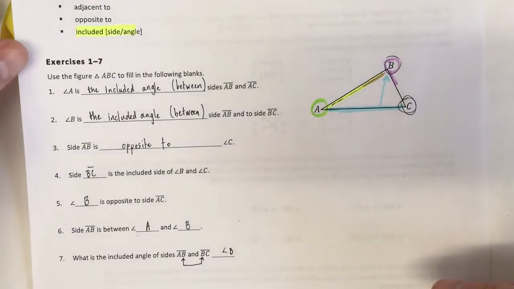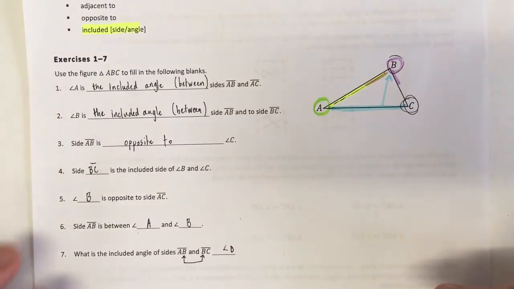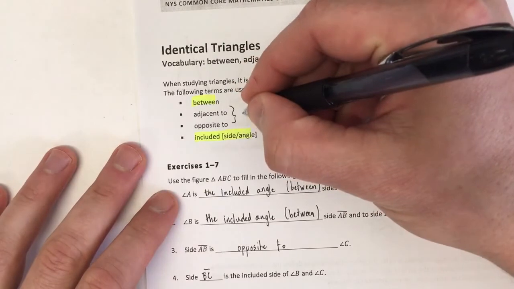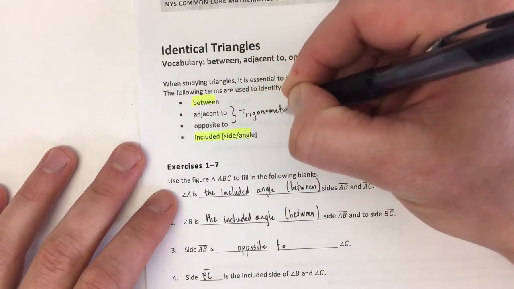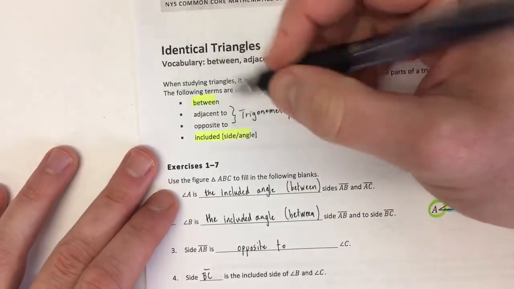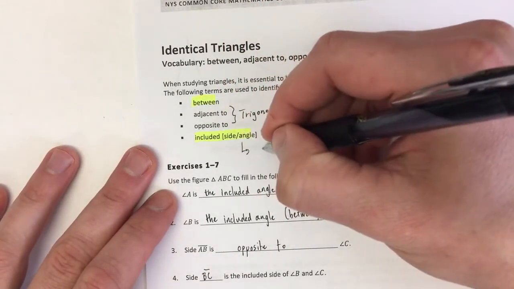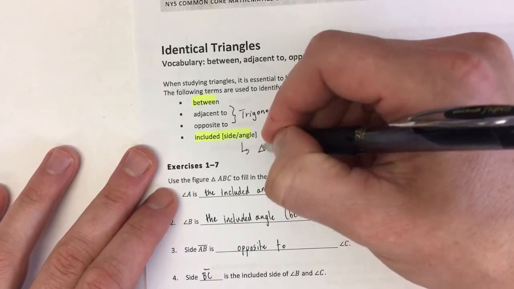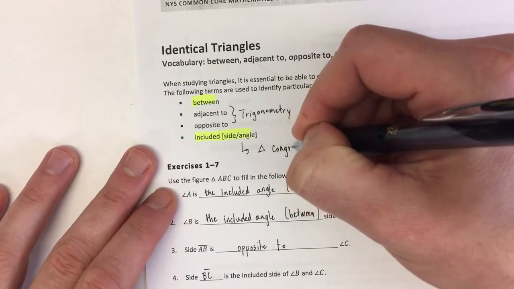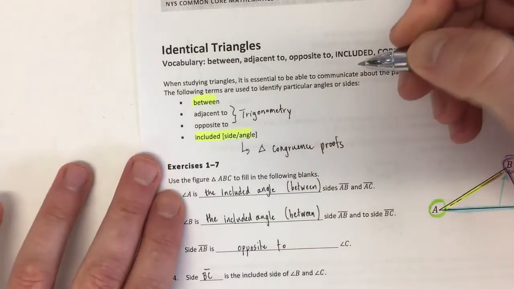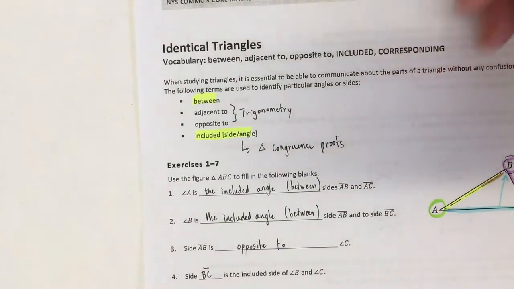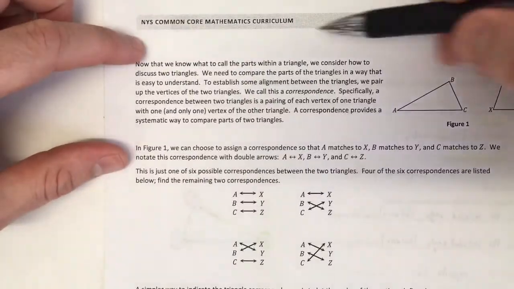Okay, so that just is a vocabulary introduction. You're going to be seeing these words a lot. You're going to see the words adjacent and opposite in trig. The included side and between, this is going to be your triangle congruence proofs. And so it becomes really important that you're familiar with this vocabulary. Okay, on the back.